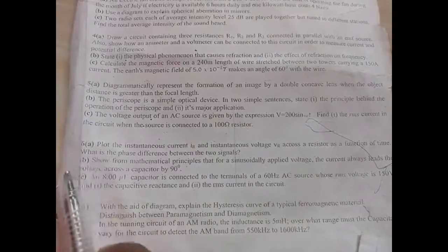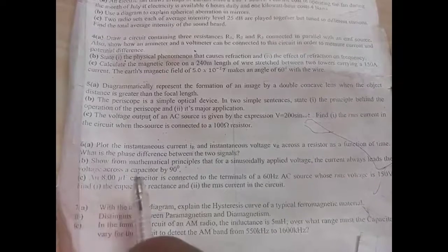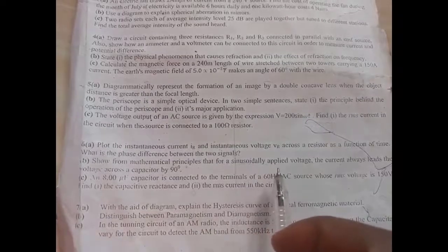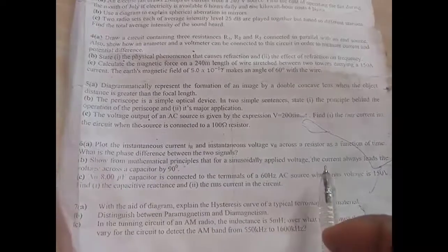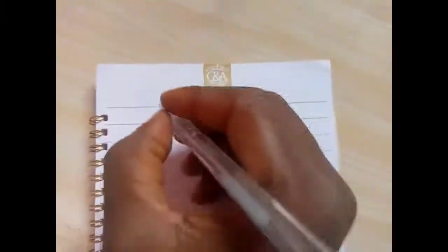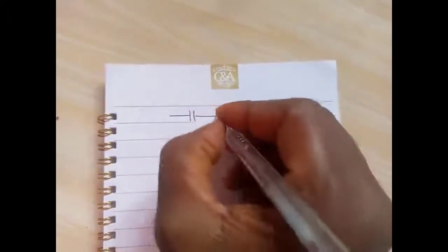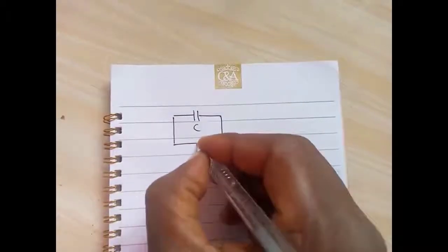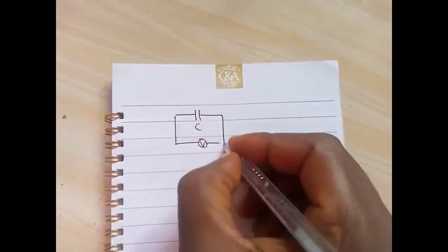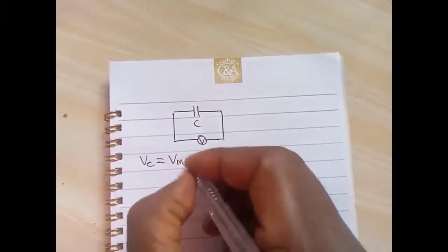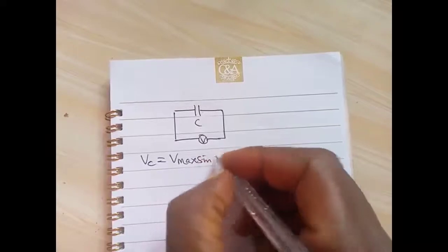6b says, show from mathematical principles that for a sinusoidal applied voltage, the current always leads the voltage across a capacitor by 90 degrees. Now, if we first of all do a sketch, capacitor C, we have V. Now, the voltage of the capacitor is given by V max sine omega t.